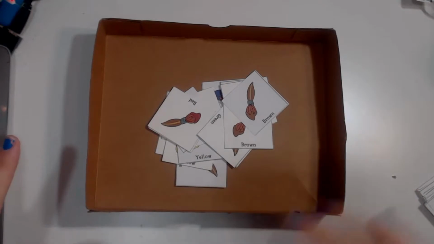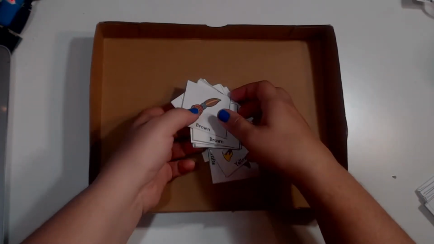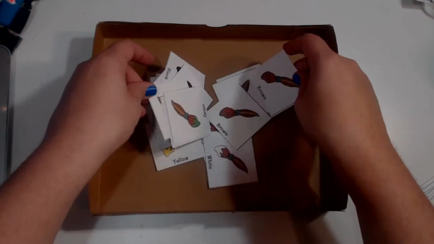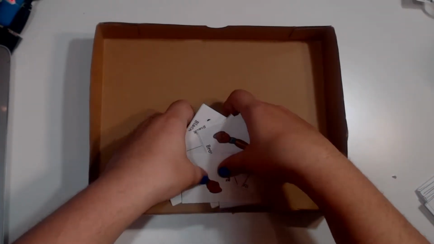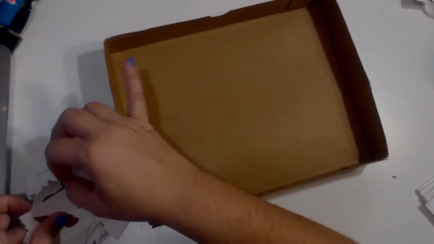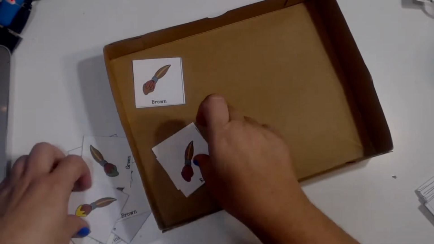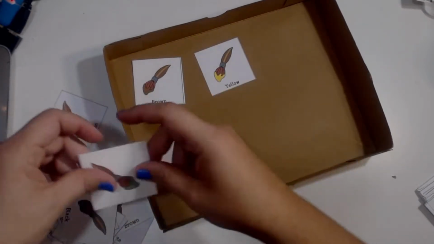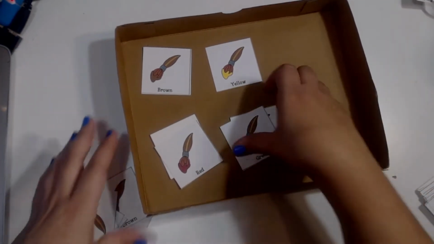Okay, so there are 2 sets printed of this free item. Cut it apart and just put the colored paintbrushes in the tray. So then you could just have them pull them out and pair them up. Okay, you could just pair up the colors. Okay, you could just have the kids do that. Just have them pair them up.